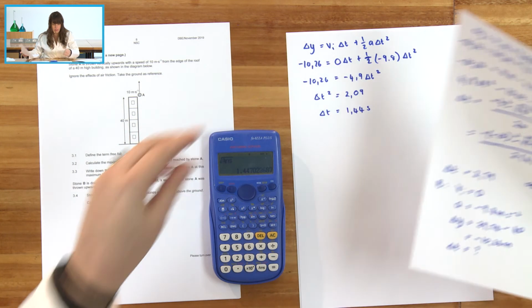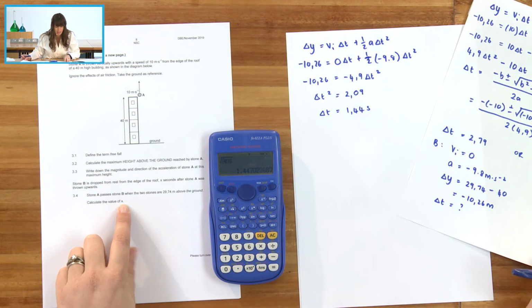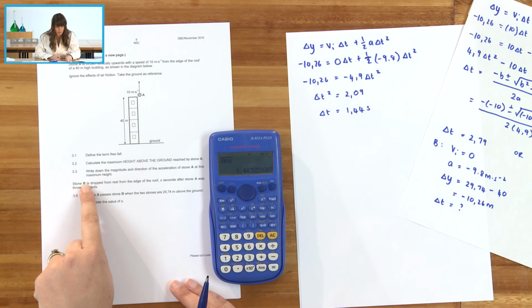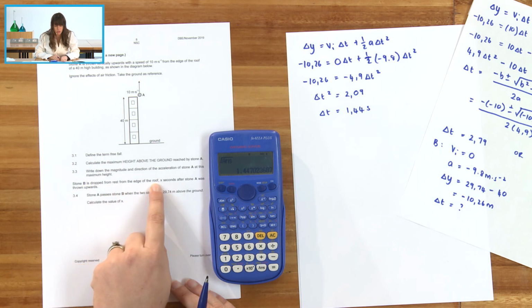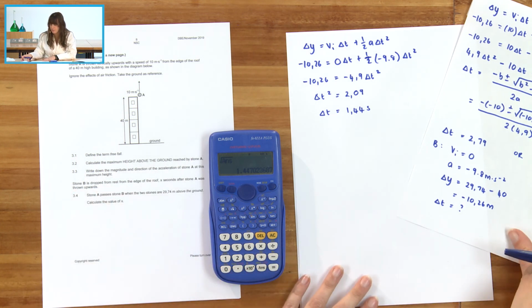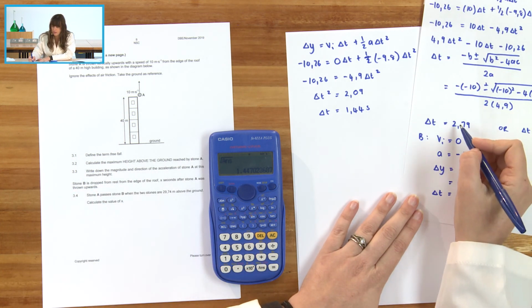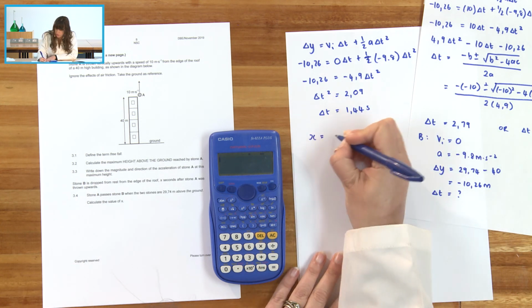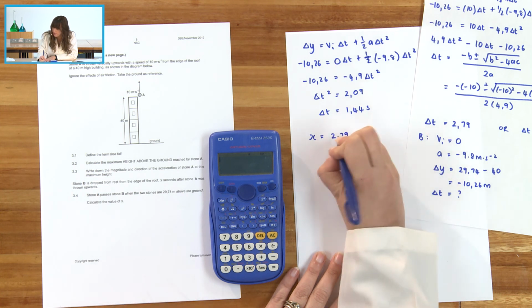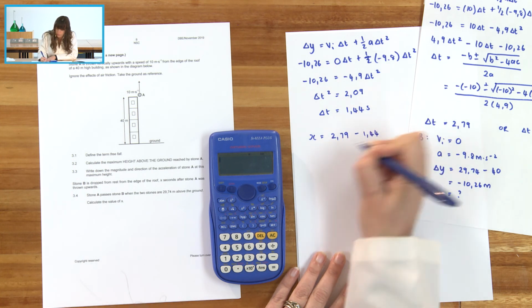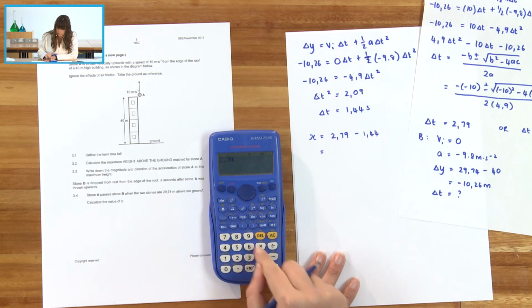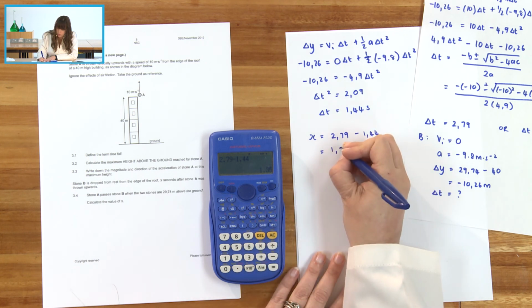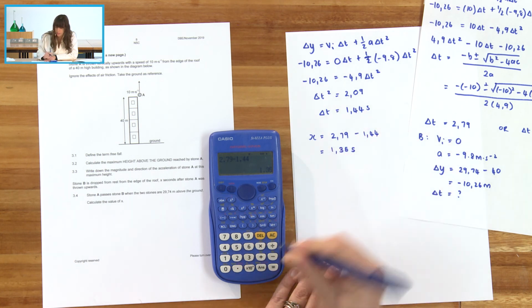But remember that the question asks us to calculate x. Let's read the sentence again. It says stone B is dropped from rest from the edge of the roof x seconds after stone A was thrown upwards. So we're looking for the difference in time for stone A and stone B. And so x is going to equal 2.79 minus 1.44 equals, and we get 1.35 seconds.